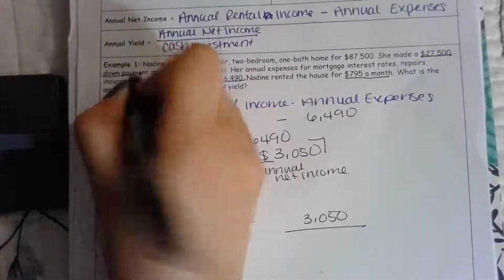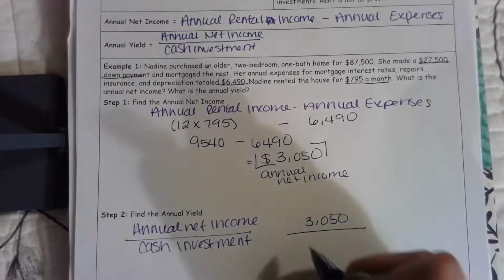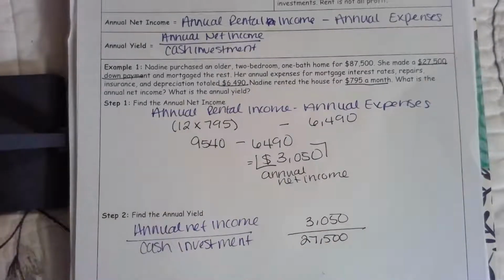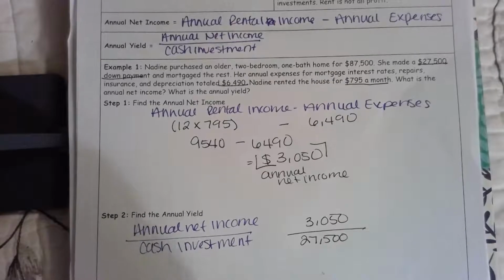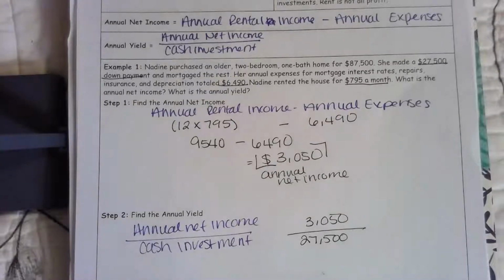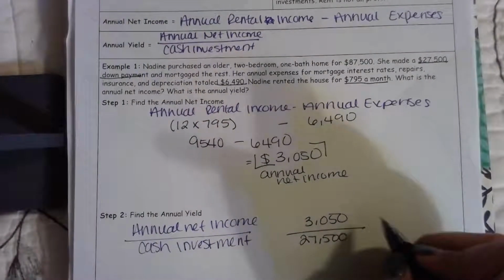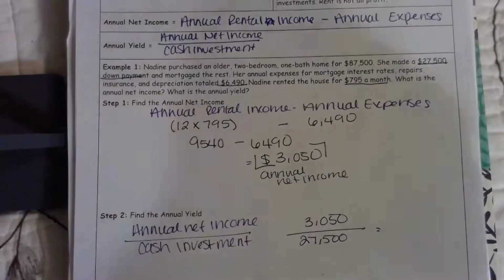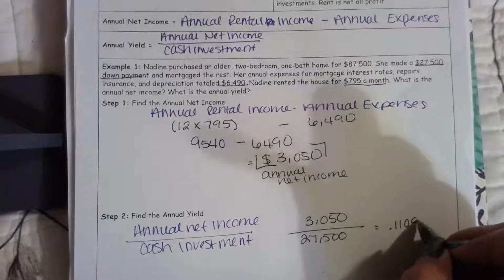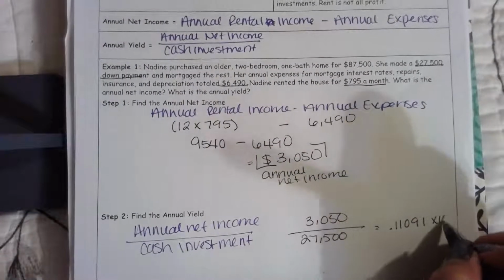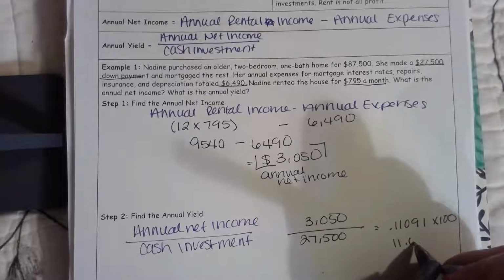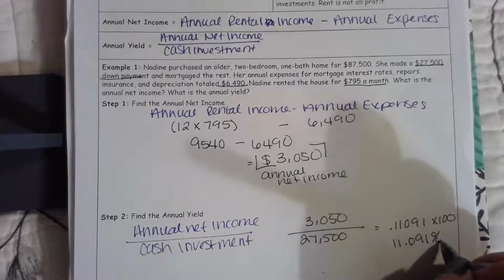So only $27,500 of her own money is in there. That's how much cash she has put in. The bank put in the rest, which is $60,000. But we want her cash investment. So you divide these, and it gives you 0.11091. Remember, multiply that by 100 to get a percentage of 11.091%. That is your annual yield.